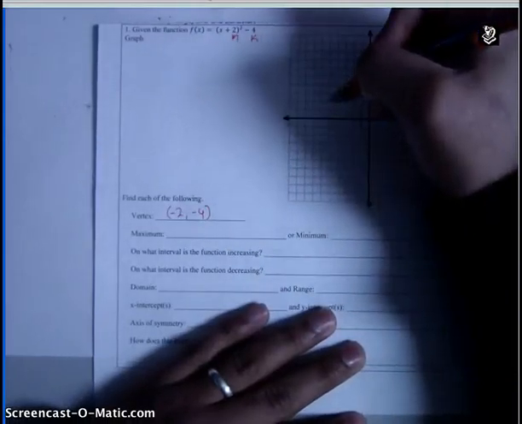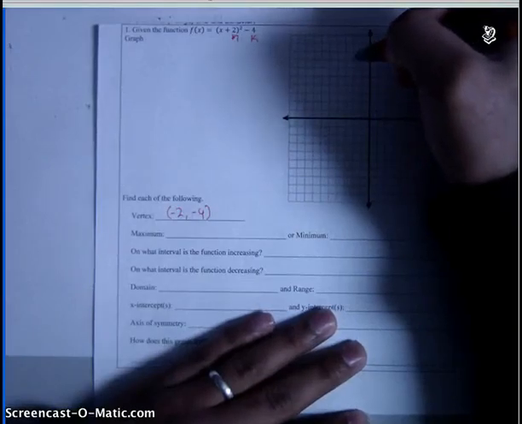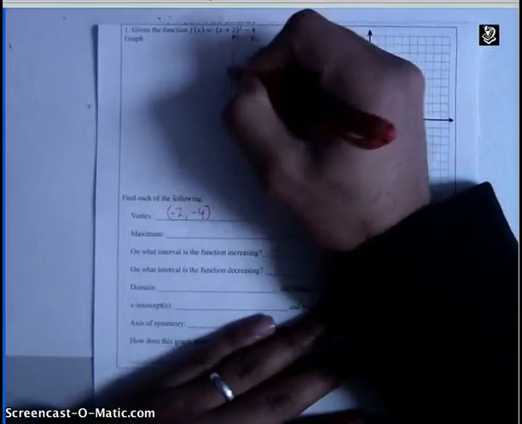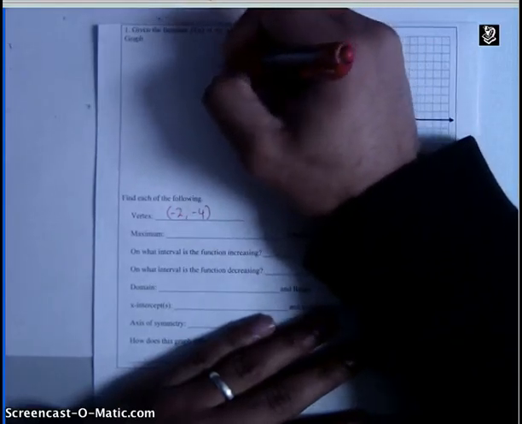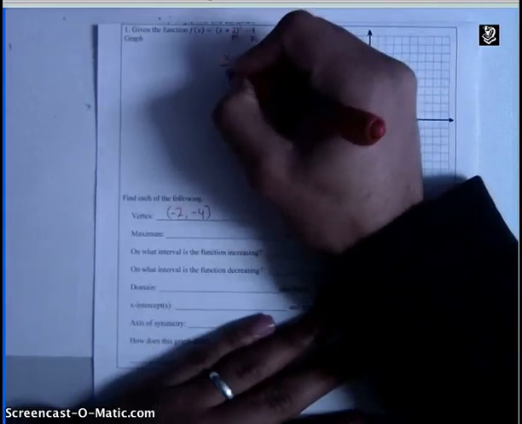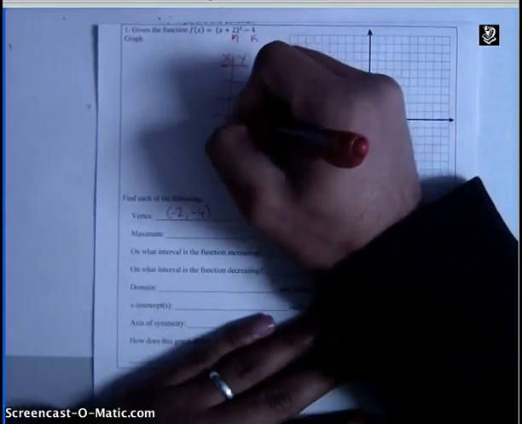Once you do that, we can go ahead and figure out our table so we can do our graph. So my table, you got x, you got y. You pick the x's. I like to choose 5 of them.